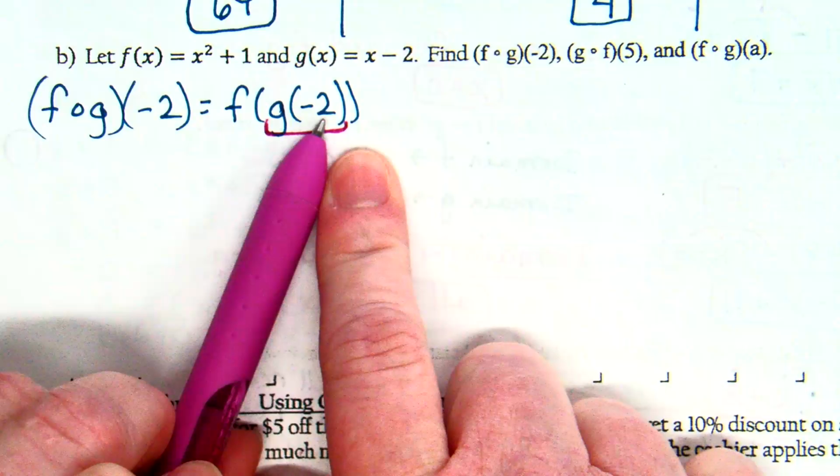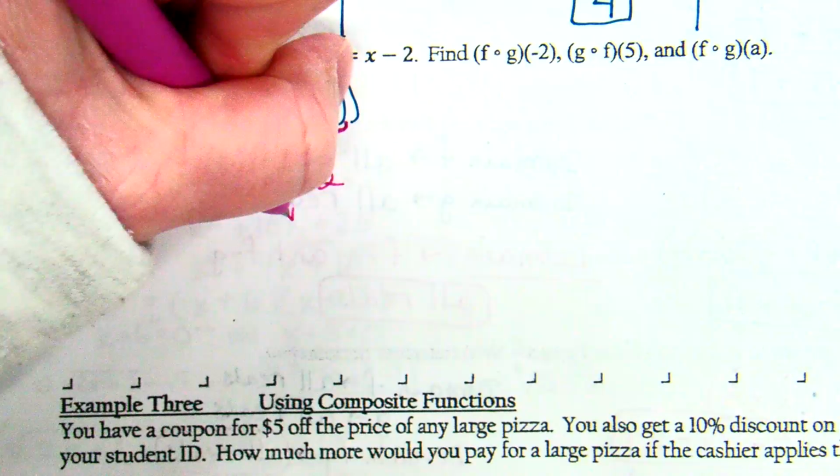Nope, x minus 2. We have a new G. So negative 2 minus 2, which is negative 4. Do I box it? Not done yet.